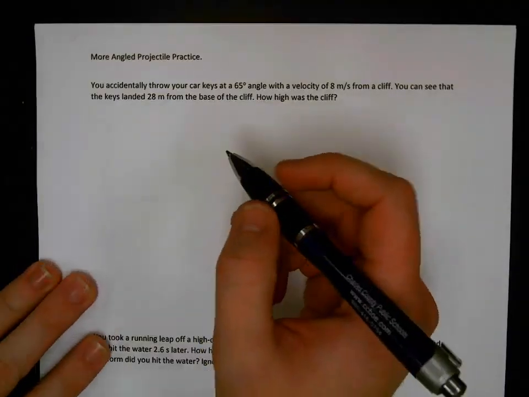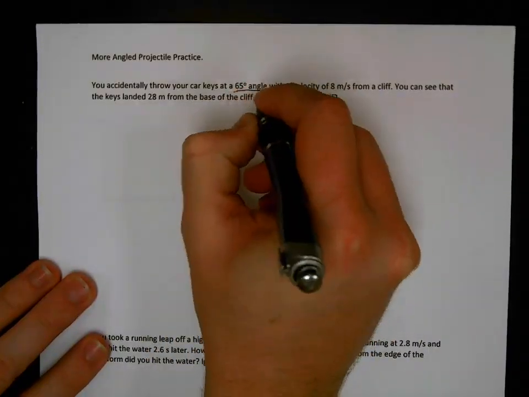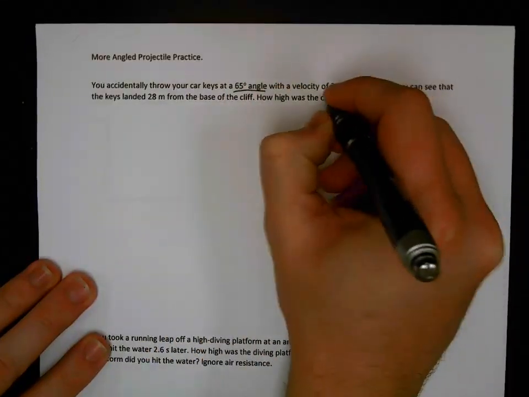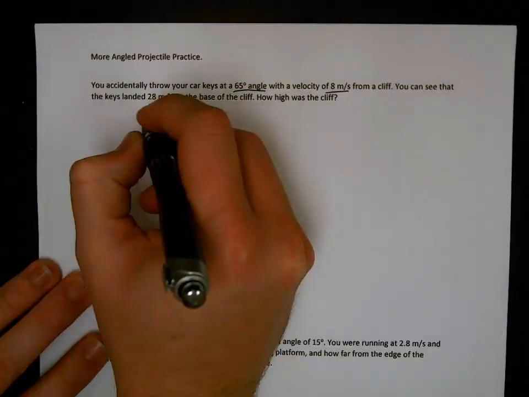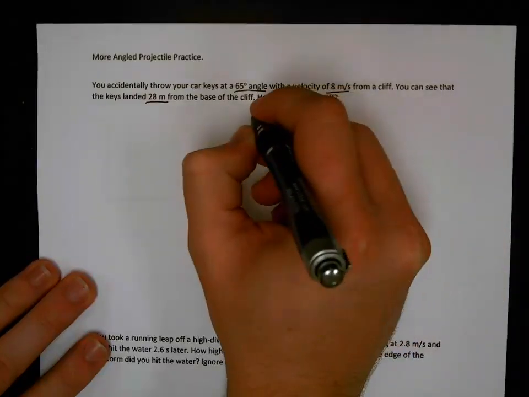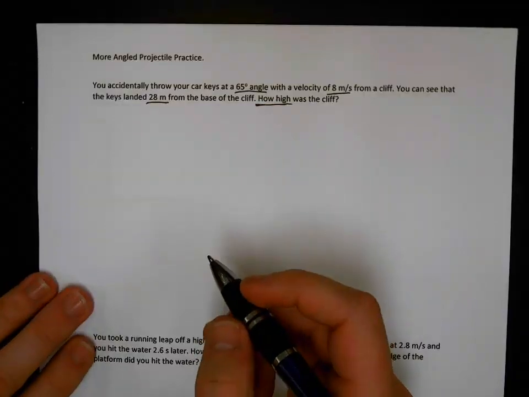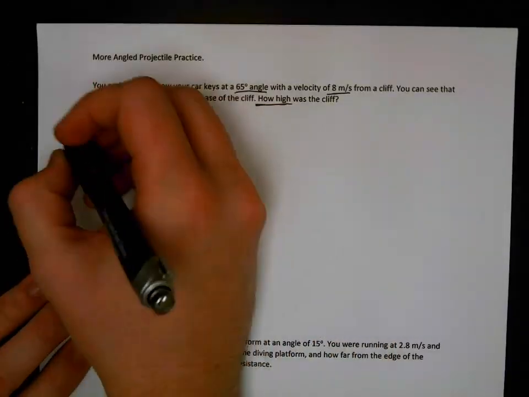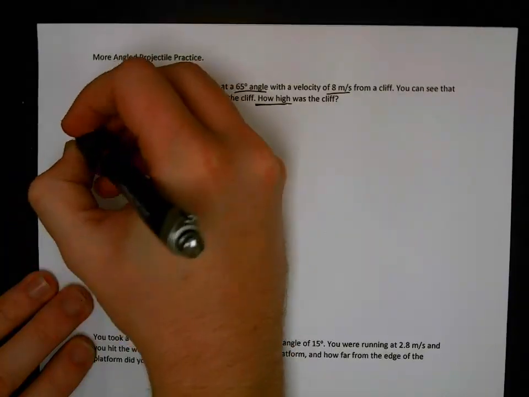All right. So you accidentally throw your car keys at a 65-degree angle with a velocity of 8 meters per second from a cliff. You can see that the keys landed 28 meters from the base of the cliff. We want to know how high was the cliff. All right, so I'm going to start out with a little picture here just so we can kind of see what's going on.